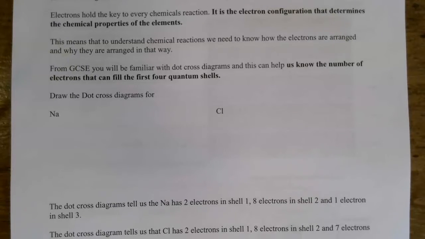shells and orbitals. Now, from GCSE, you'll be familiar with a dot-cross diagram. If you're not familiar with dot-cross diagrams or you've forgotten them from GCSE, please pause the video at this point and go back and find a GCSE textbook or a YouTube video looking at dot-cross diagrams because it's really important that you understand those. So if you're staying with us, then I'm assuming that you are quite happy with dot-cross diagrams. And we're going to do two dot-cross diagrams. I'm going to do one for sodium and one for chlorine.